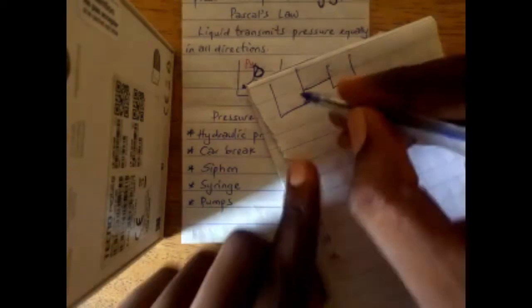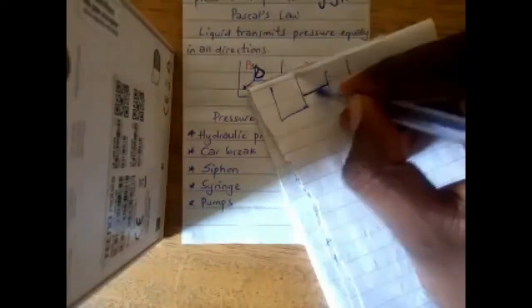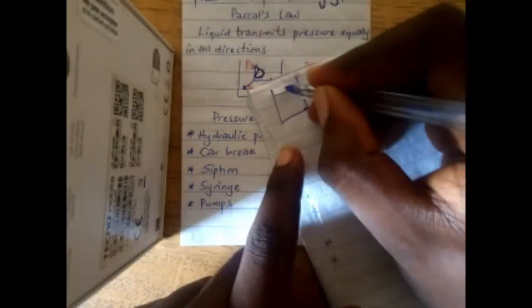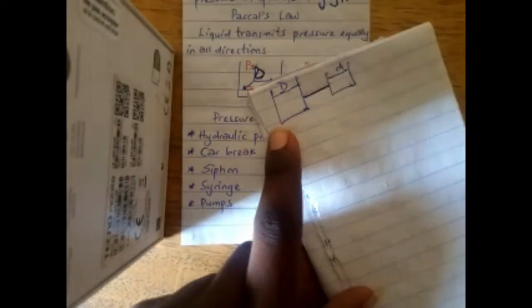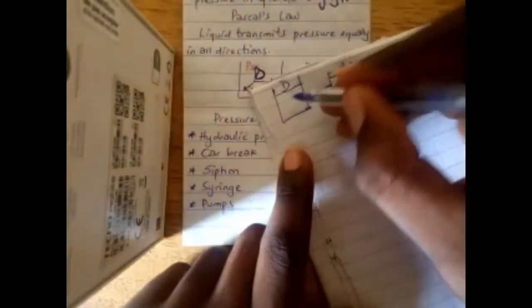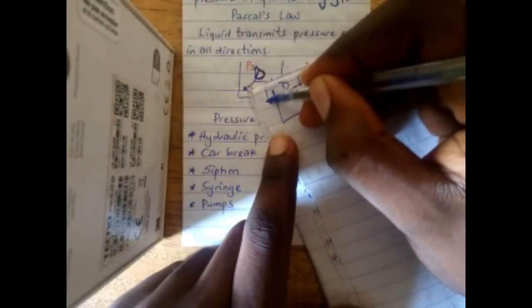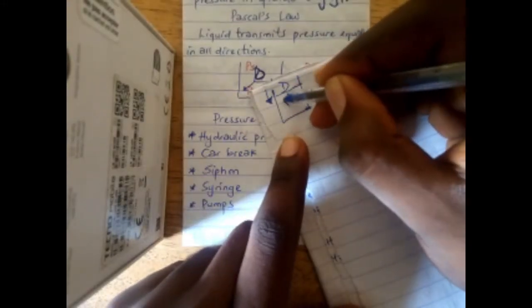So the mechanism is very simple. It's based on Pascal's law, which says that pressure is transmitted equally. So you have two containers like this, and you have a connecting tube here. The diameter here is larger than the diameter here. Okay, so an application of a pressure force here, the force is transmitted equally.